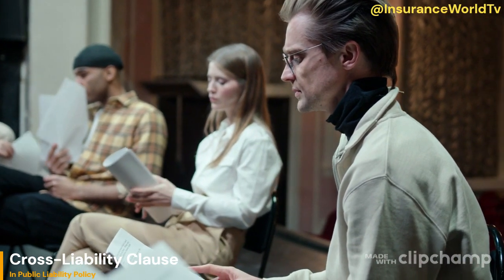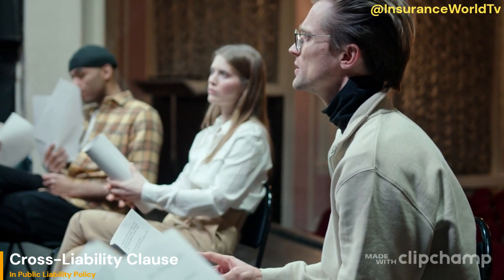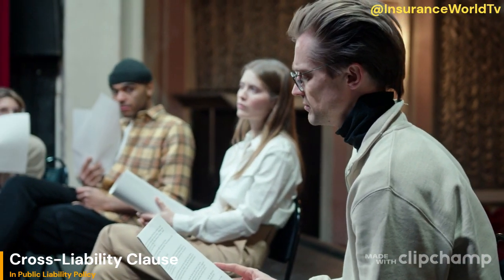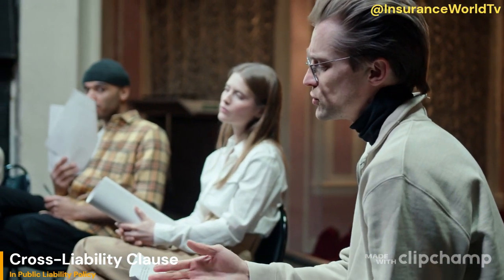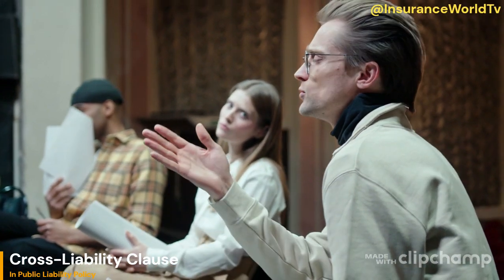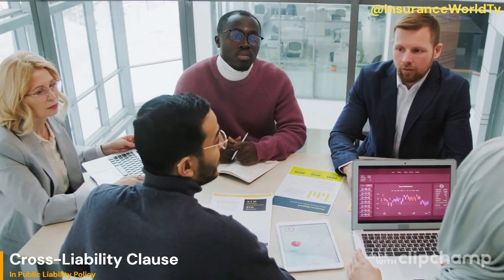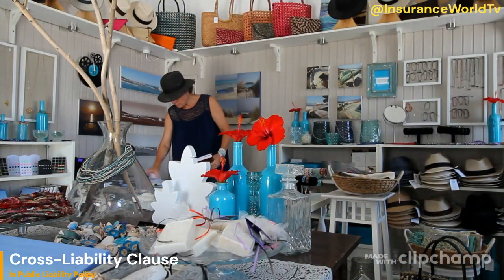Comprehensive coverage. The clause ensures that all insured parties have access to the full coverage limit of the policy, enabling them to receive the necessary financial support in the event of a claim. Flexibility and collaboration. With the cross-liability clause in place, insured parties can collaborate and engage in joint ventures with confidence, knowing that their coverage remains intact regardless of the actions of others.